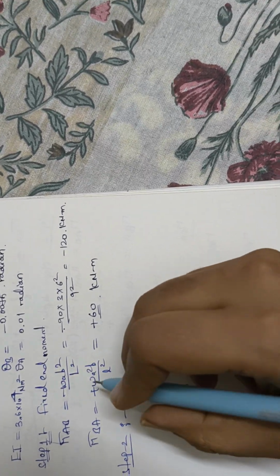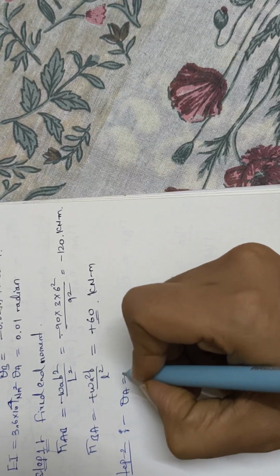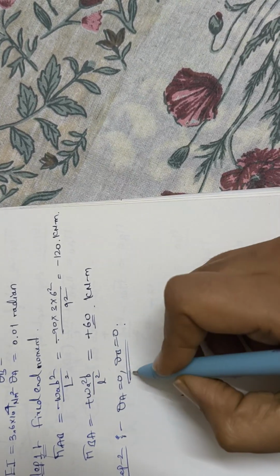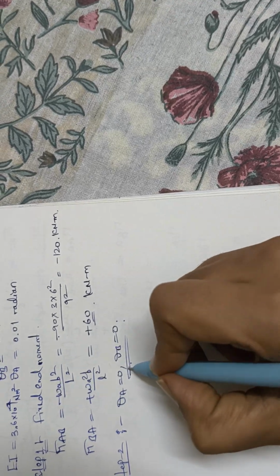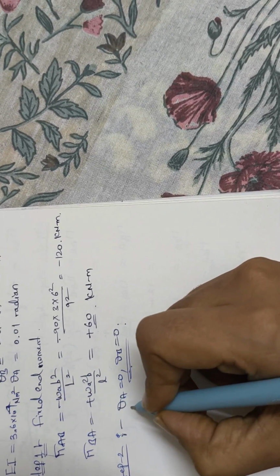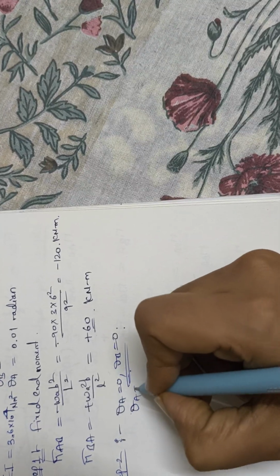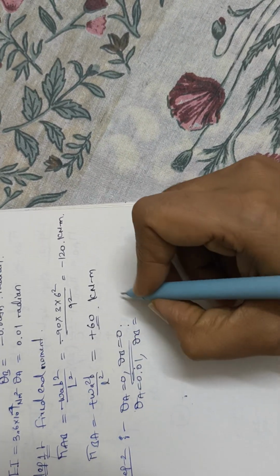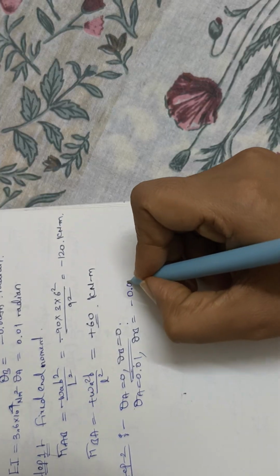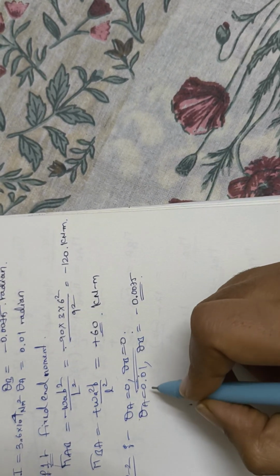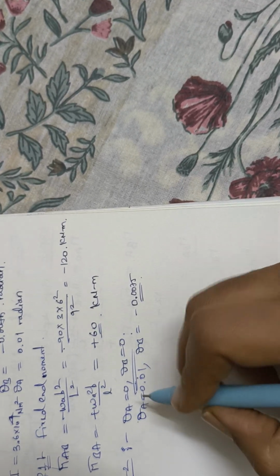Where fixed supports are there, their slope values must be 0. But in this question he mentioned the applied radian values, theta A equals 0.01 and theta B equals minus 0.0075. So additionally he mentioned theta A and theta B in the question.